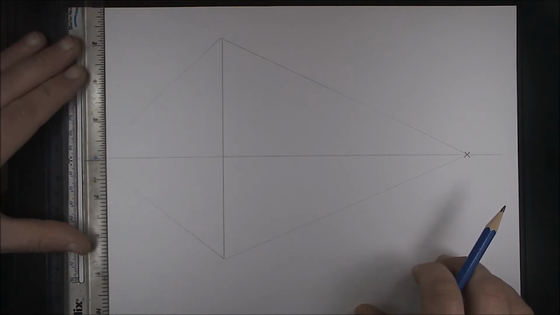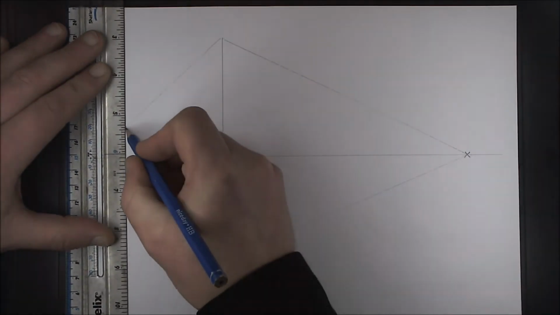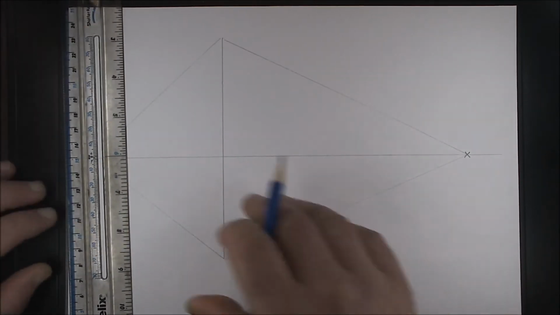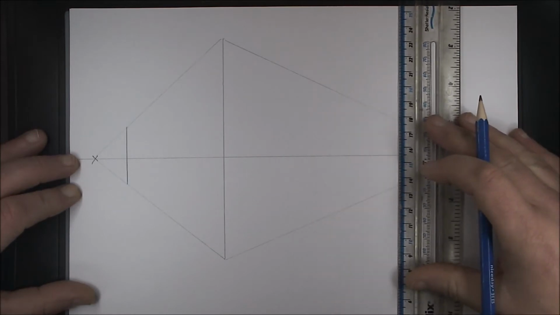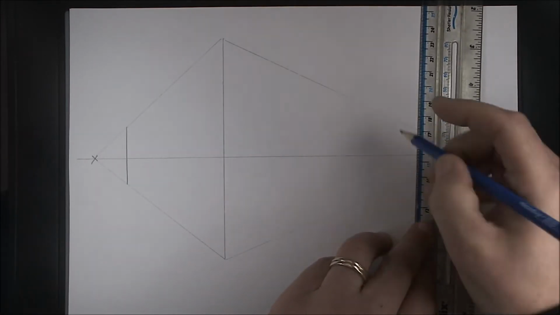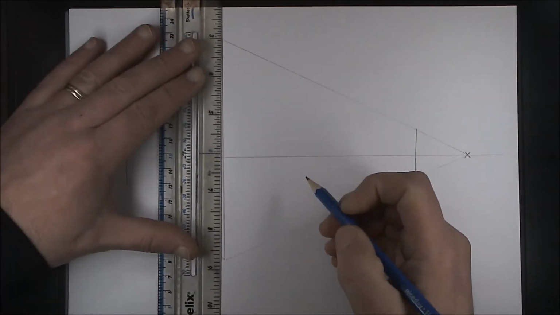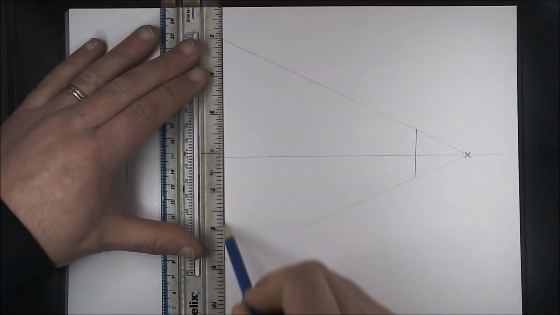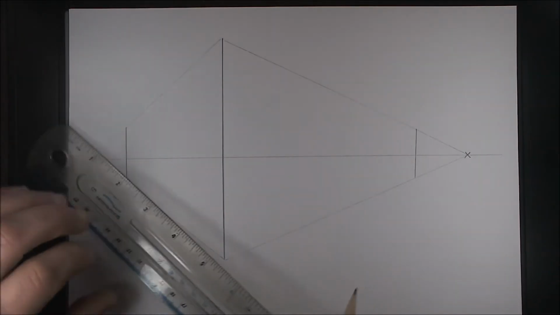I can then decide how far the building is going to come towards this vanishing point on the left. So I'm going to make a decision on that point there. This is just an estimation. The front edge of my cafe building, I'm going to have it coming all the way along to here. So you'll notice that the leading edge of my cafe building, this one here, is slightly off to one side. That is absolutely fine.